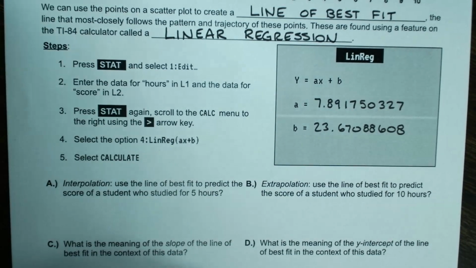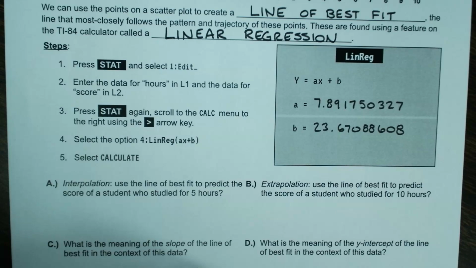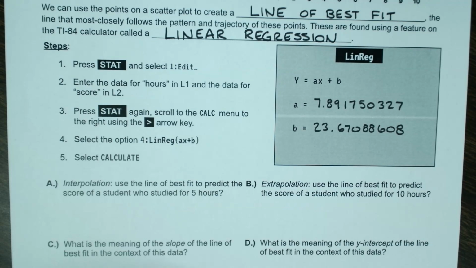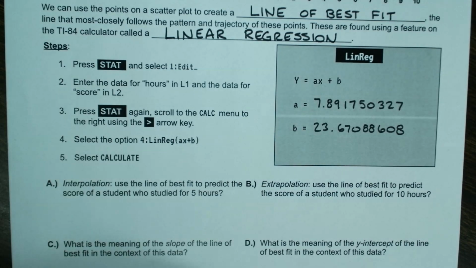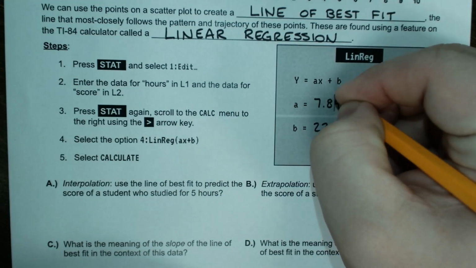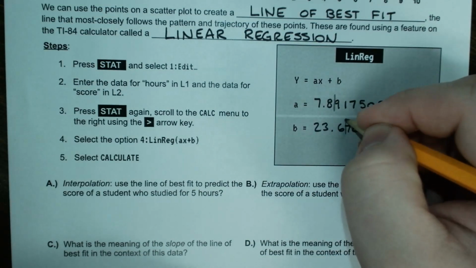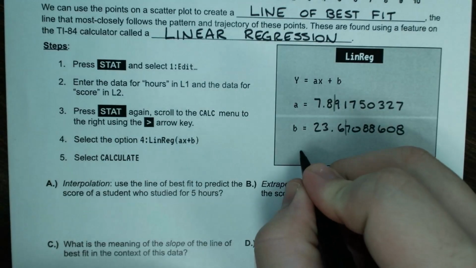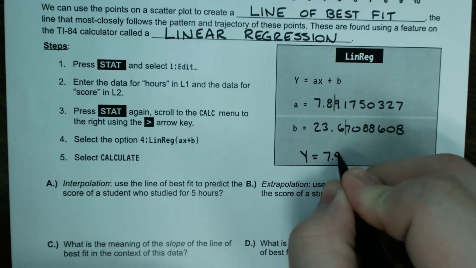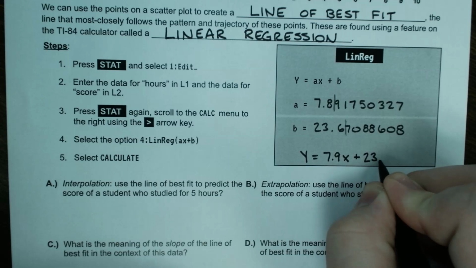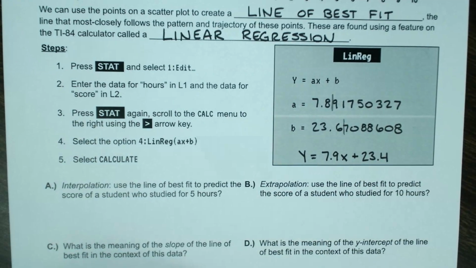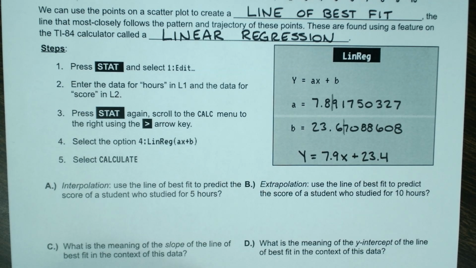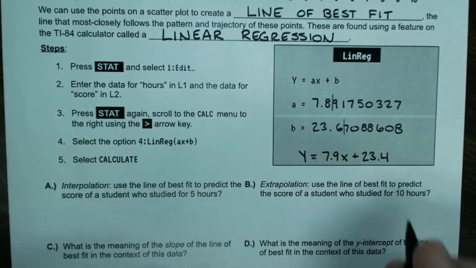And of course, we're going to round this off. Usually, a good rule of thumb for rounding off for data is if you have data that doesn't have any decimal places, just round it to 1 decimal place. So I'm going to round this off to 7.9 and 23.4. And so the equation is y equals 7.9x plus 23.4. Wait, I don't know why I said 23.4. It'd be 23.7, thank you.